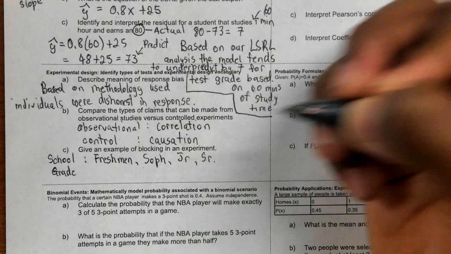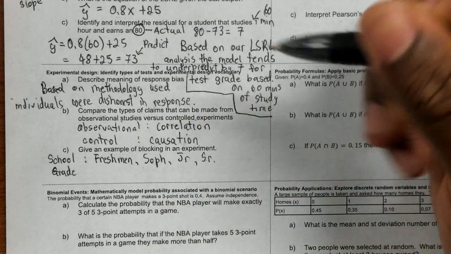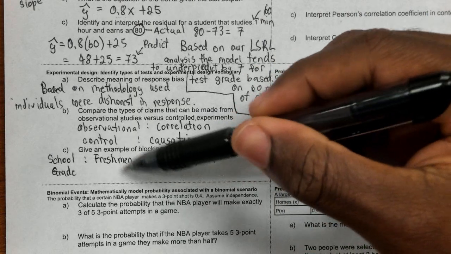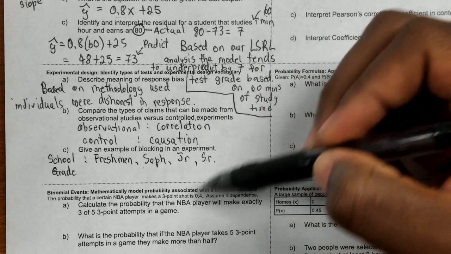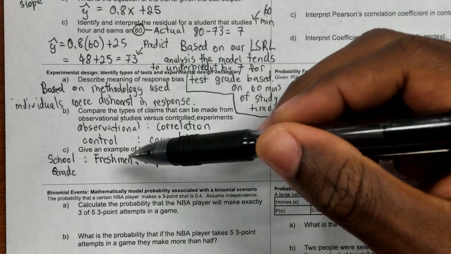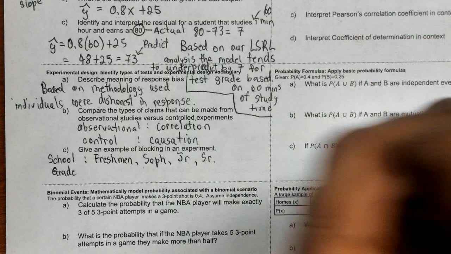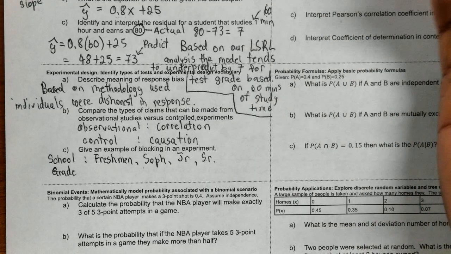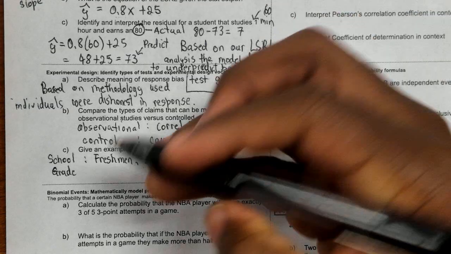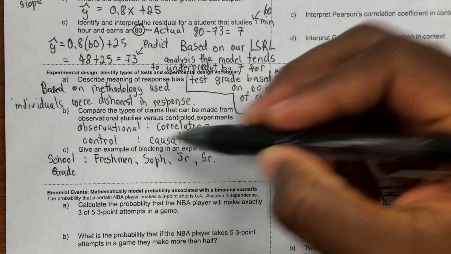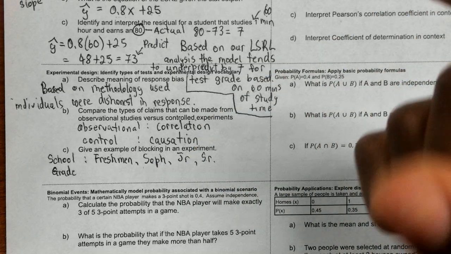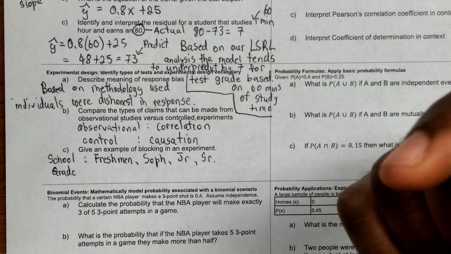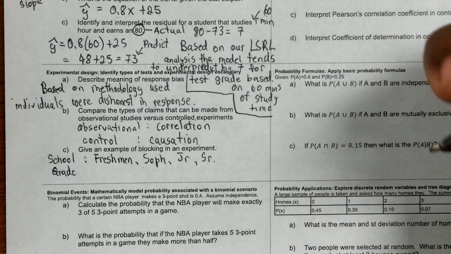If I separate my school into those different areas, I can evaluate how many freshmen were frequently late, sophomores, juniors, seniors, and then identify what group is more late than everybody else. But you can block by anything. You can block by age, by gender. You can block by any type of quantifier that you want to identify your experiment for, okay?